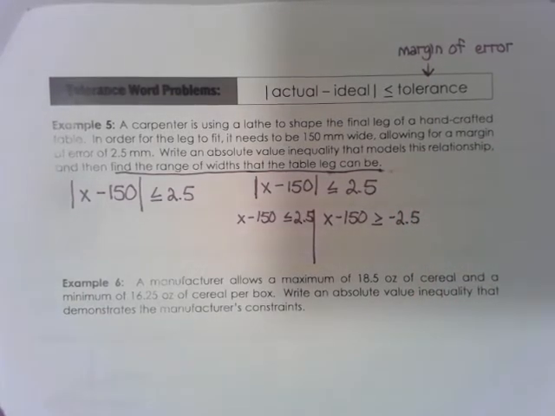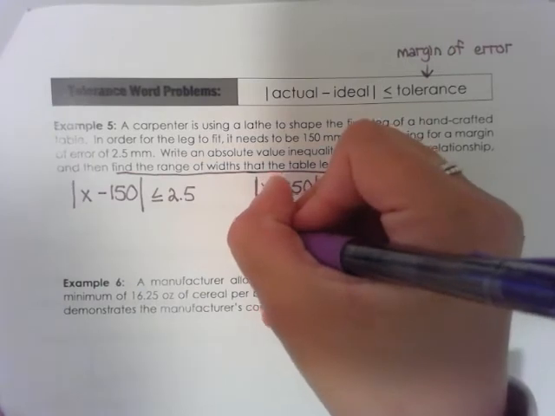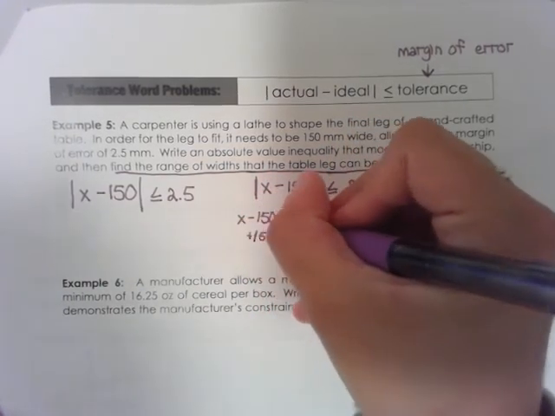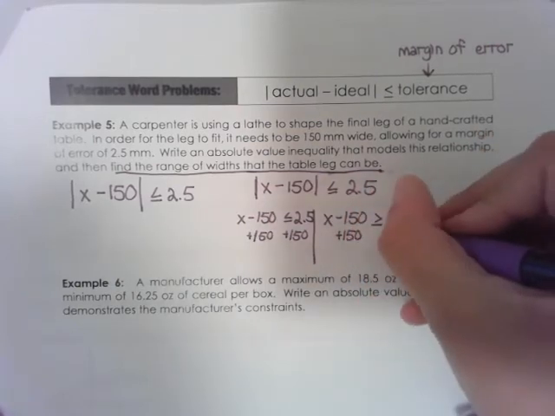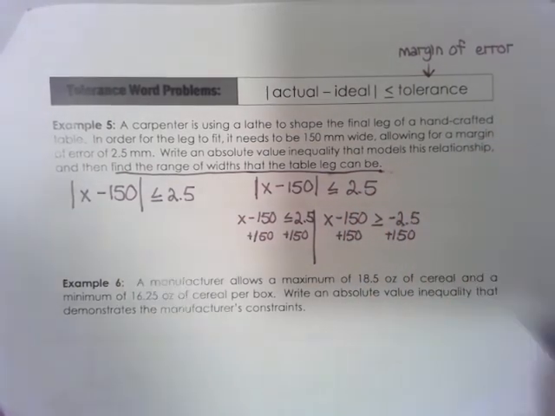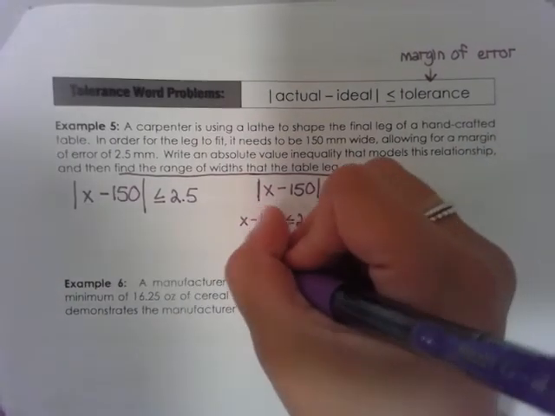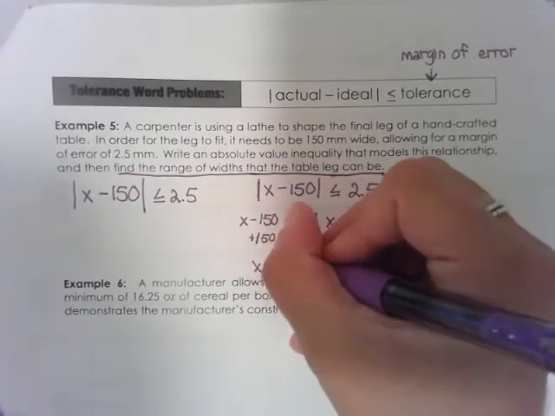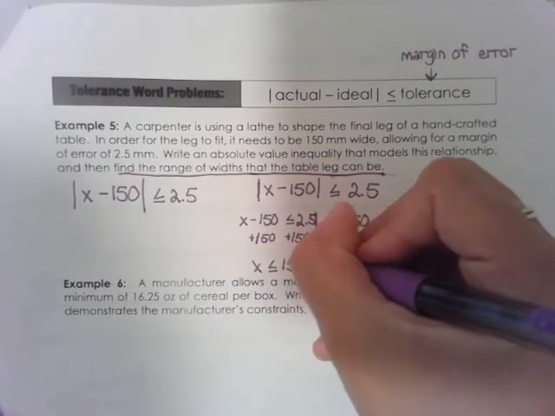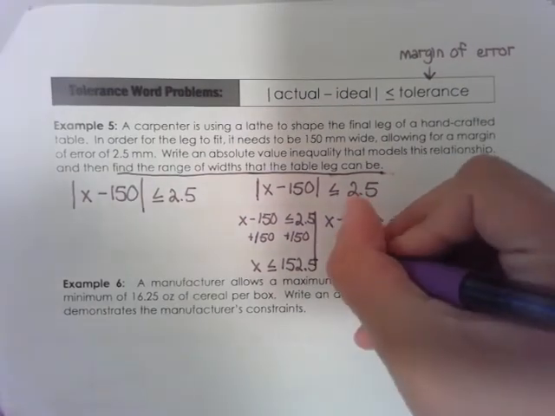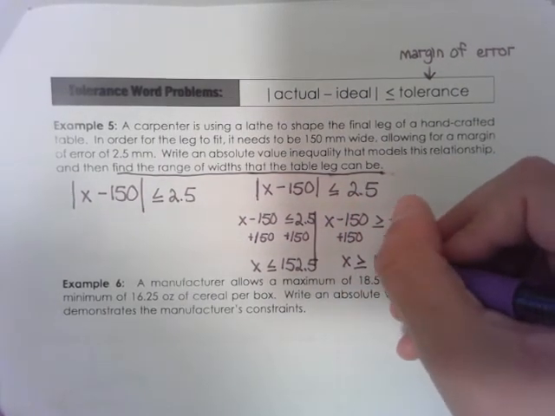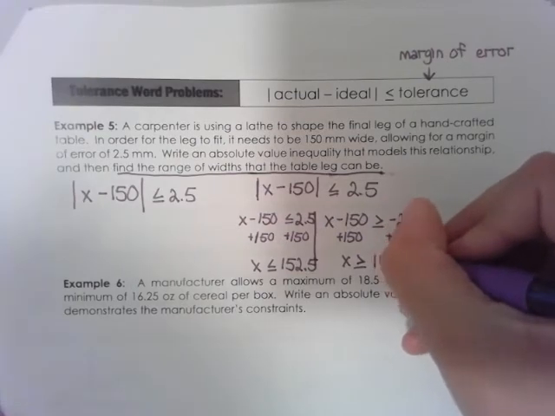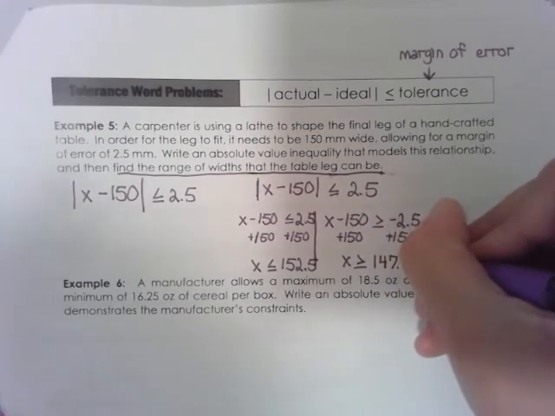To solve, I'm going to add 150 to each side. When I do that, I end up with x is less than or equal to 152.5, and x is greater than or equal to 147.5.